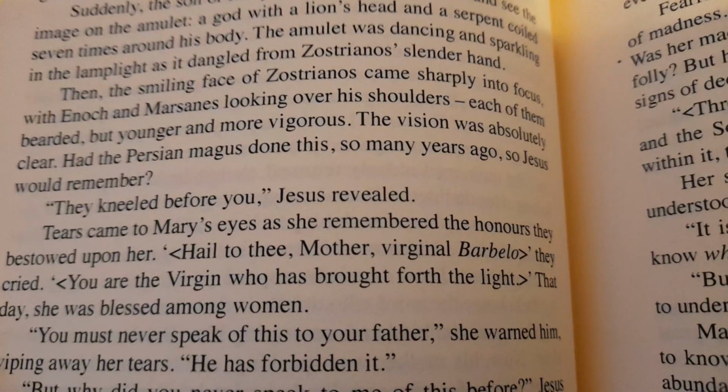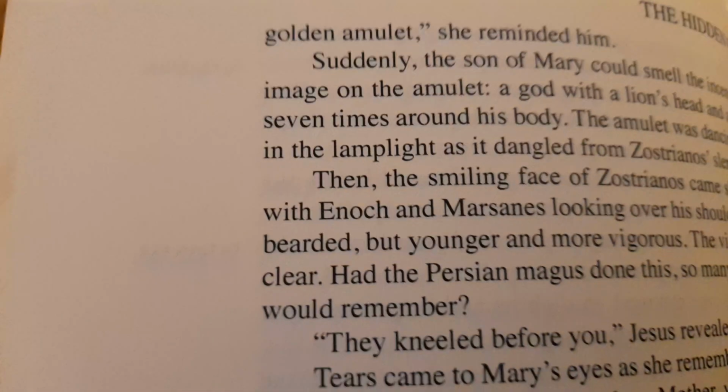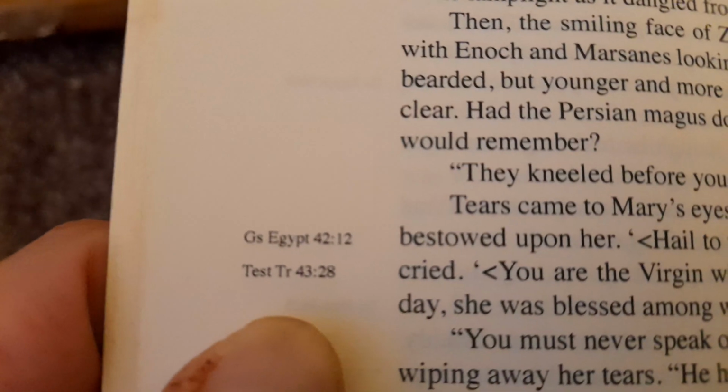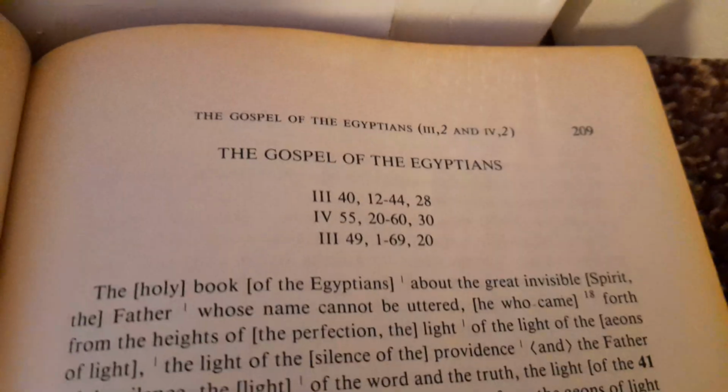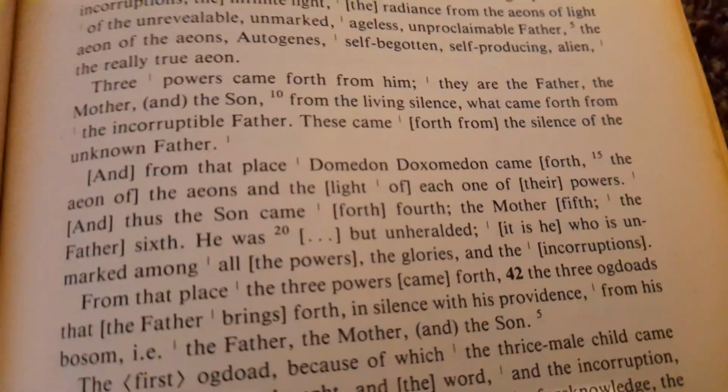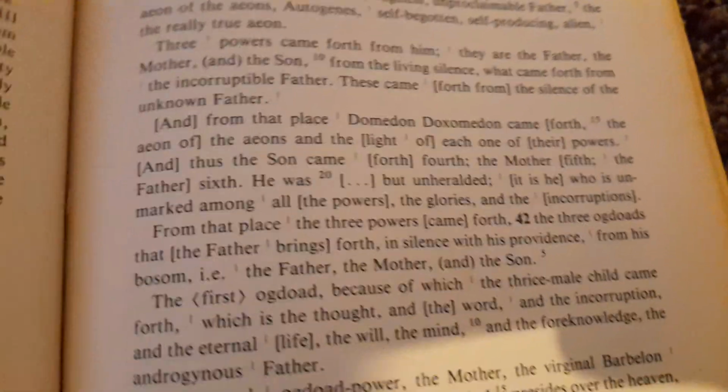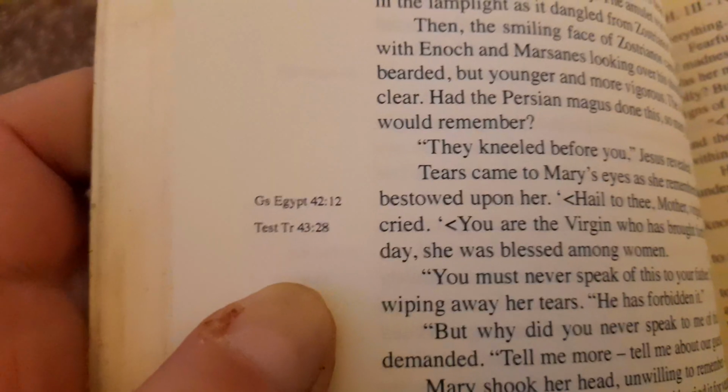Hail to thee, Mother Virginal Barbello. And it's giving the reference. So this is how you look it up. You find the text, which is abbreviated here, the Gospel of the Egyptians, and then you find that in the Nag Hammadi, and then you find number 42. Once you've got number 42 with the saying, it's verse 12, as you can see here, verse 12, so 42 verse 12.